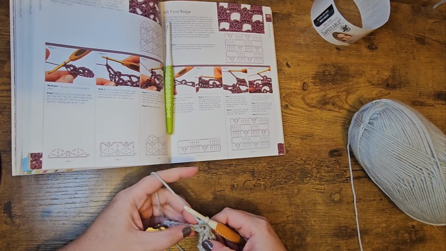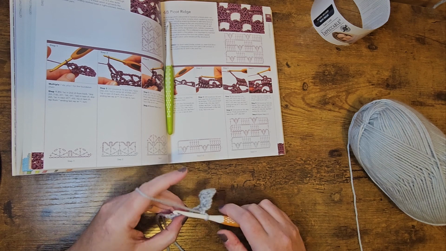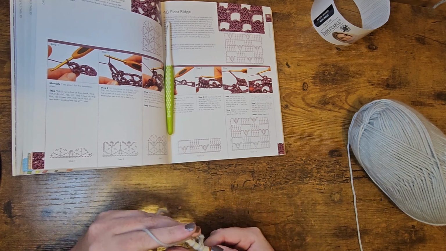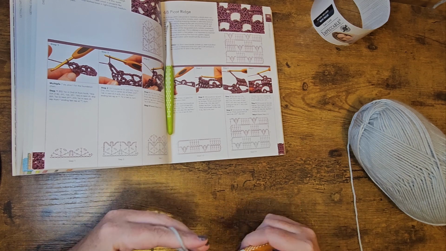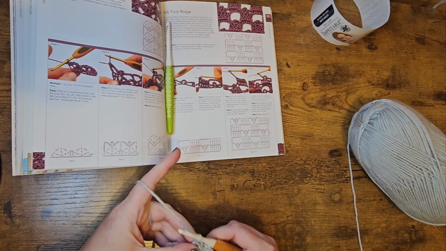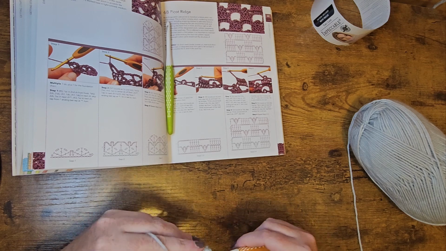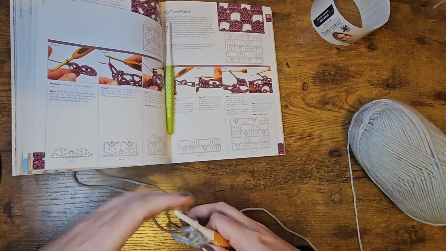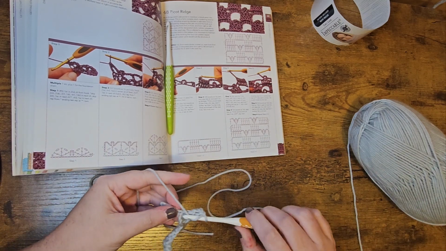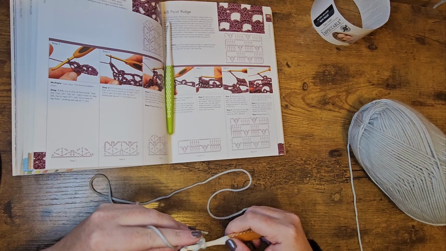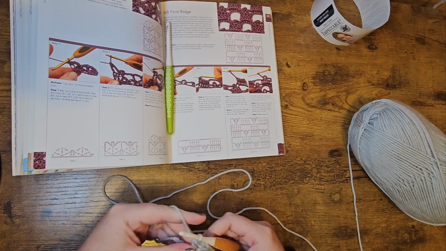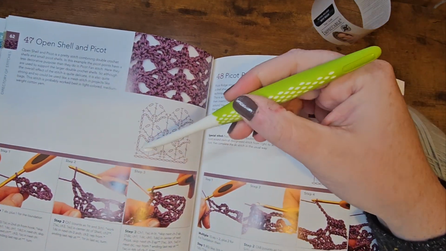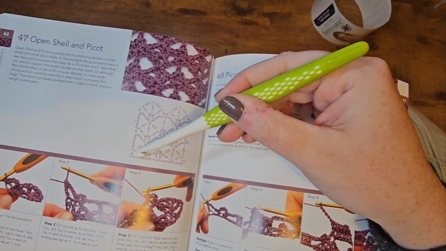All right, now we're going to repeat that same thing on the other side. That's all we're doing. So I'm going to skip 2 and I'm going to do my double crochet, chain, double crochet, chain, double crochet, just like we did on the first side. Double crochet, chain, double crochet, chain, and where am I? There we go. Double crochet. All right. Now same thing, moving forward, we are going to skip these 2 chains.